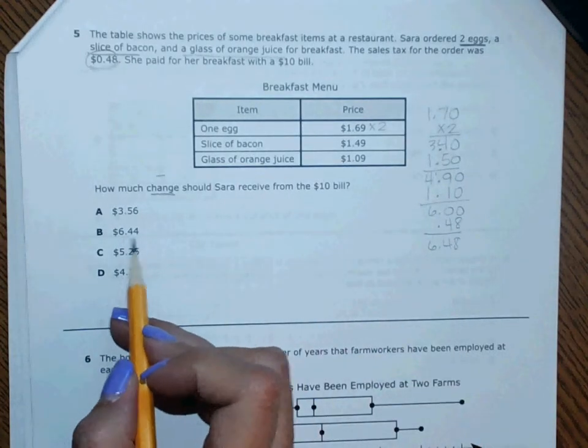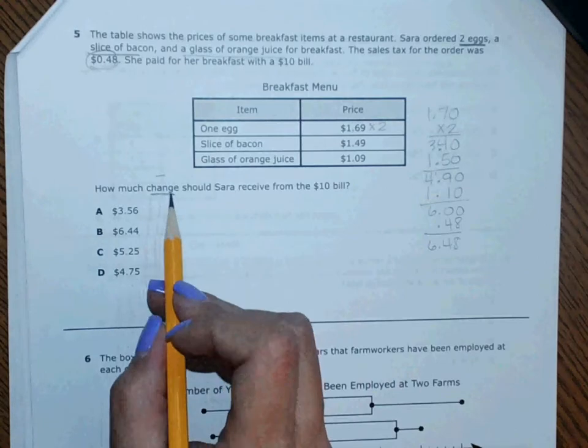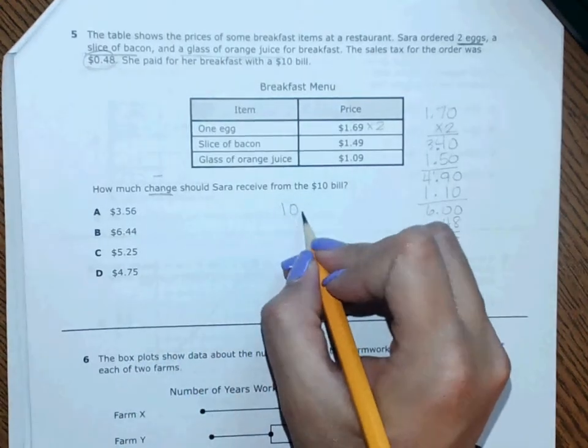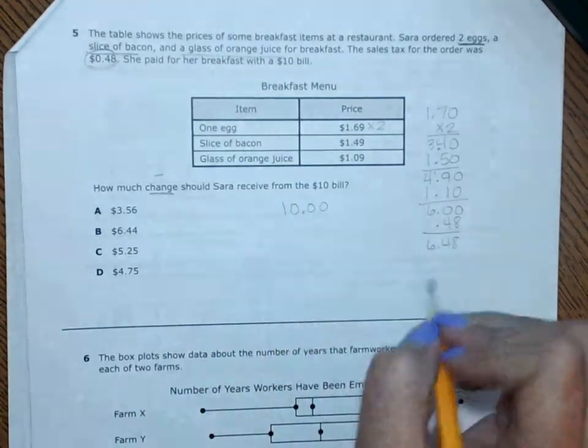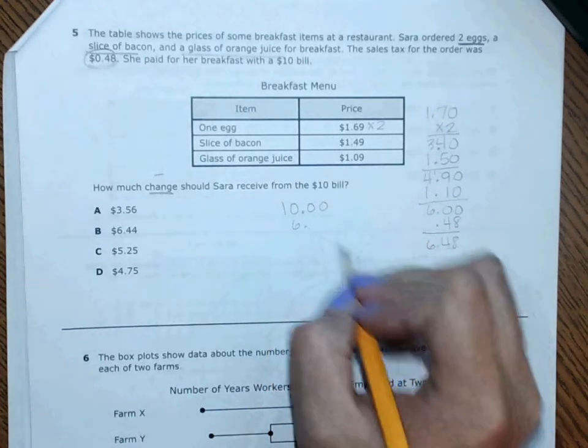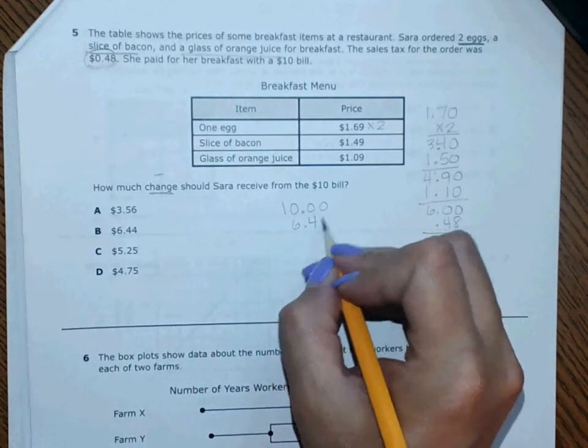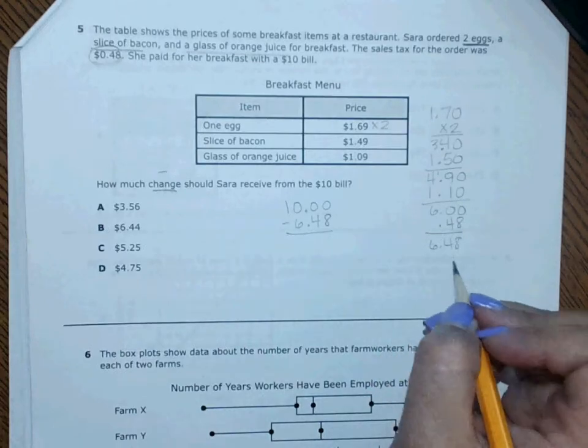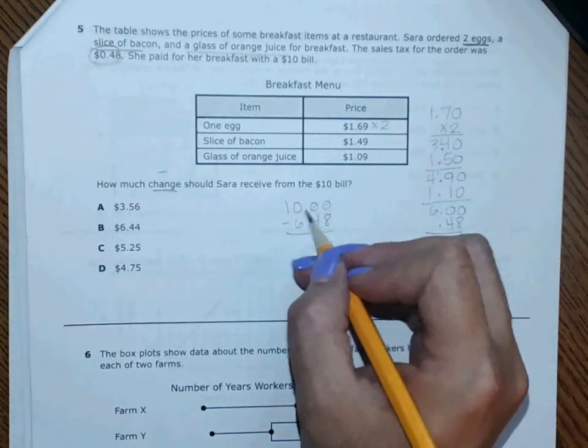Now, of course, look at that. There's that answer choice, but it wants to know how much change. So once you've done work, don't just assume that you're finished. You got to make sure you reread the question, even if you're tired. Because I would hate for you to know exactly what to do and then just miss it because of something silly.